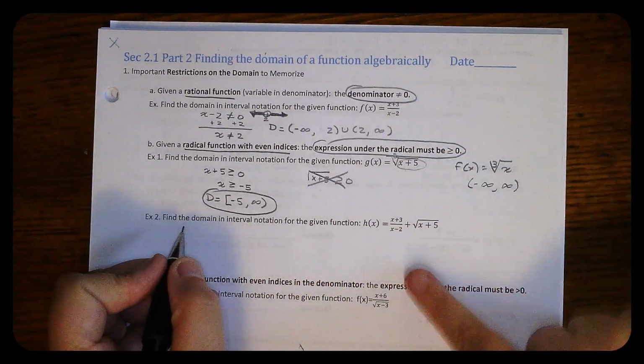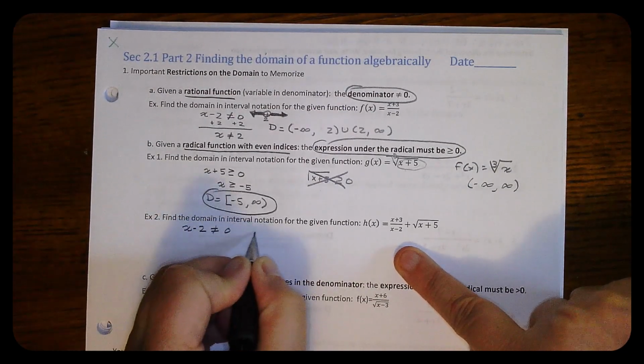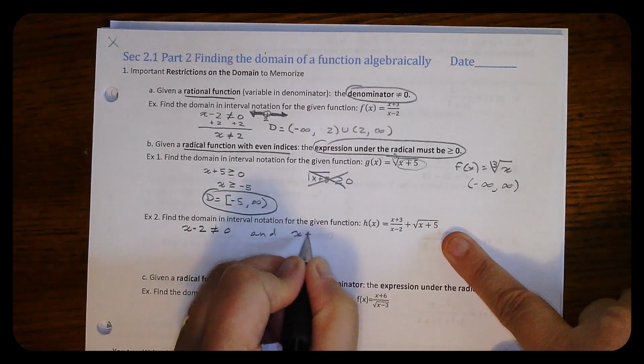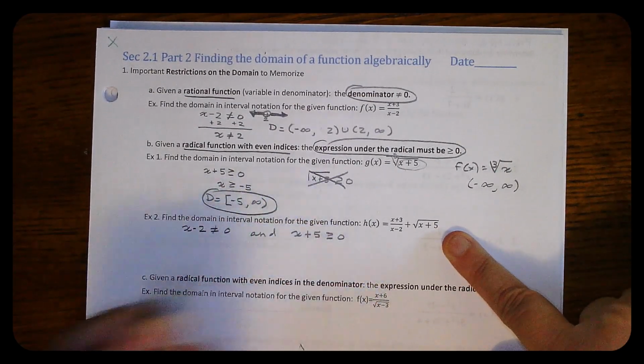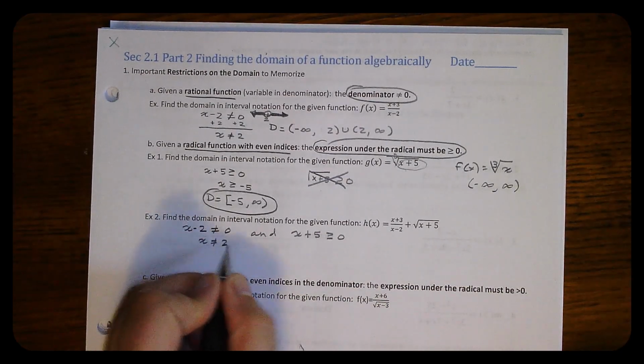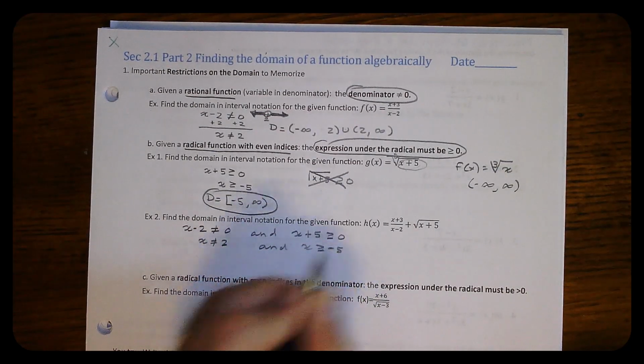And you would say, oh, is there a denominator? Yes. Well, the denominator cannot equal 0. And is there an even index radical? Yes. So what's underneath that even index radical has to be greater than or equal to 0. So x cannot be 2, and x has to be greater than or equal to negative 5.